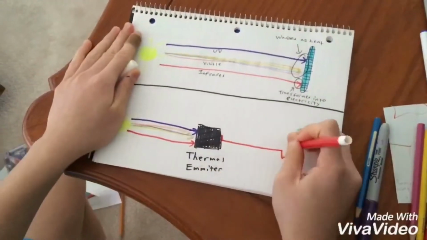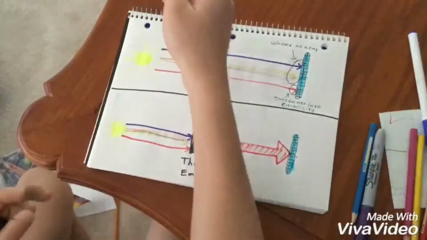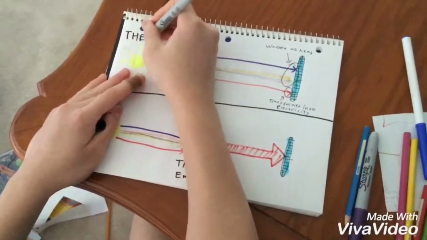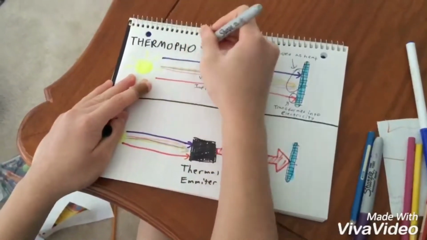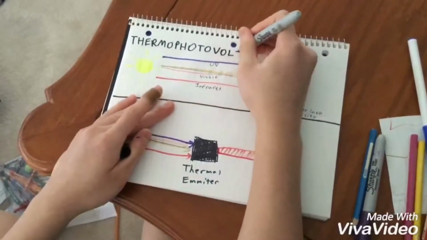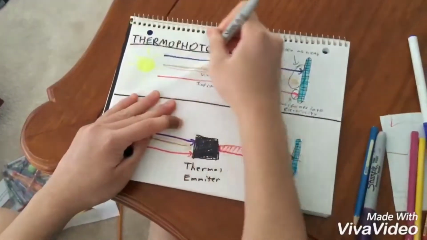This technology, called thermal photovoltaics, I'm just gonna write it on the notebook here, is pretty much the modern day technology of solar panels and really represents the growing future of solar energy.